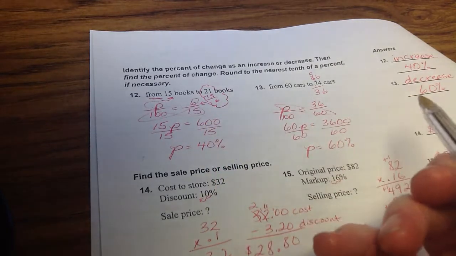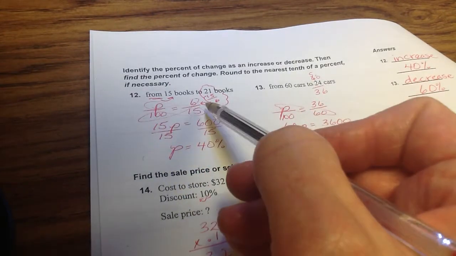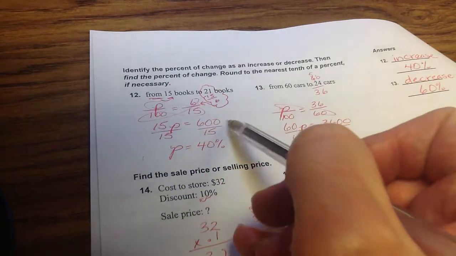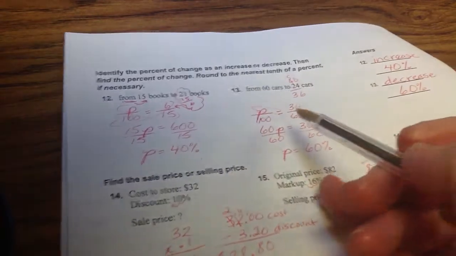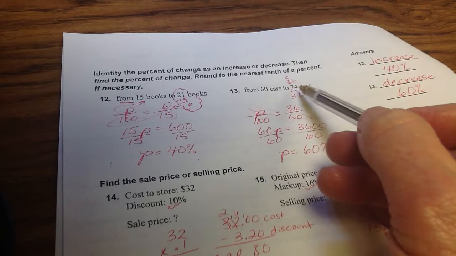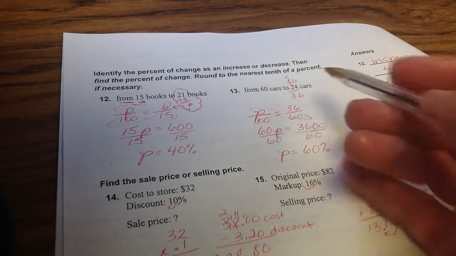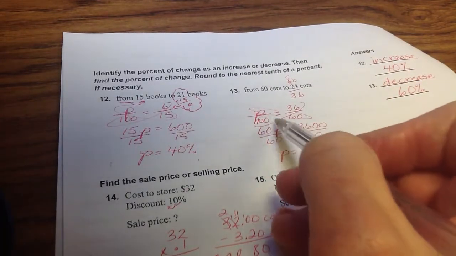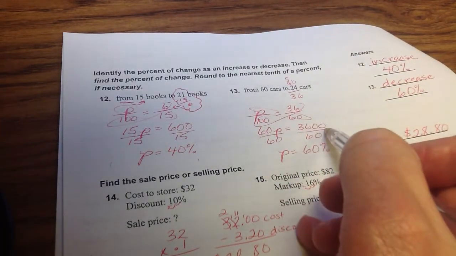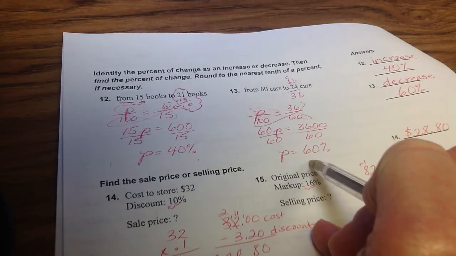Now you can use shortcut or cross products. Here we have P times 15 is 15P, 100 times 6 is 600, divide by 15 on both sides, and you get P equals 40%. Same here, 60 minus 24 is 36. That's the difference. Then you're going to multiply diagonally. P times 60 is 60P. 100 times 36 is 3,600. Divide by the coefficient 60 on both sides, and you will get P equals 60%.